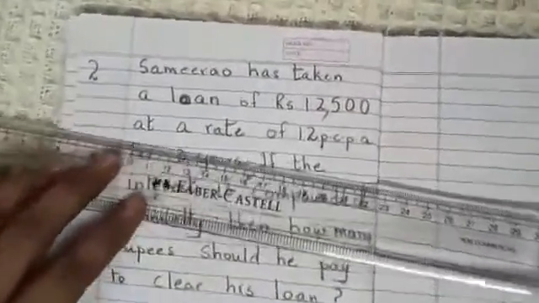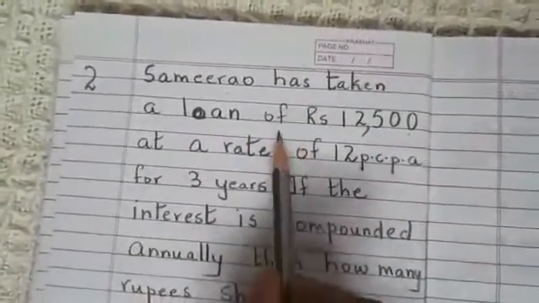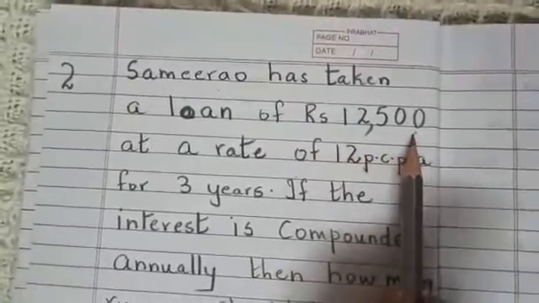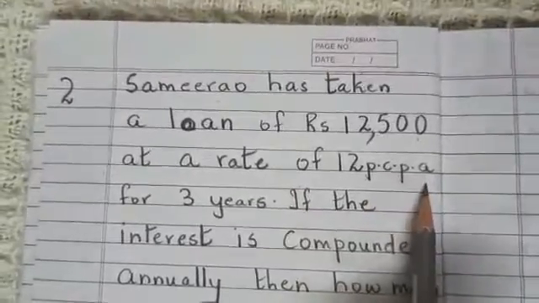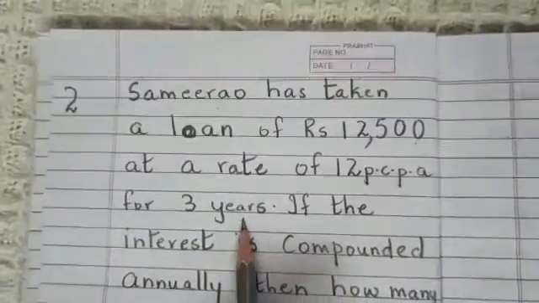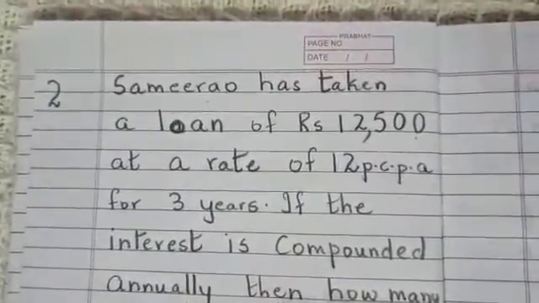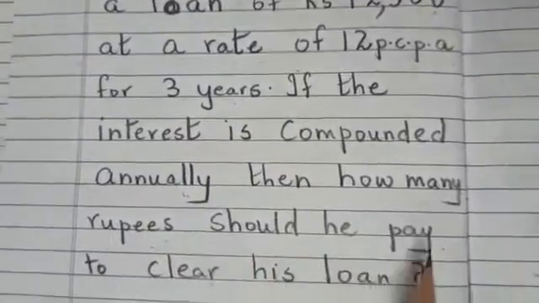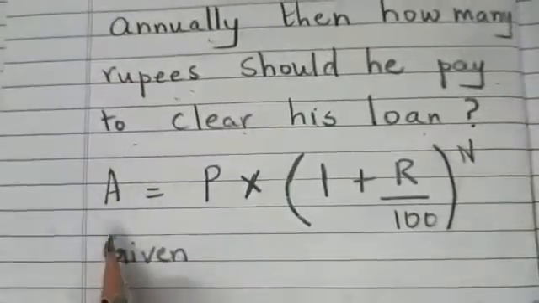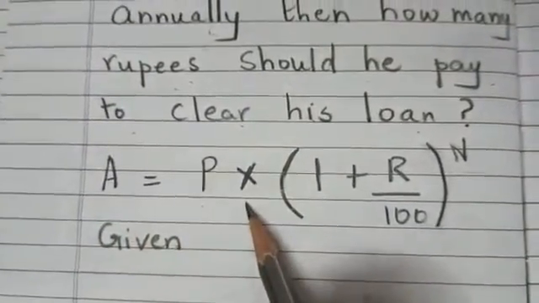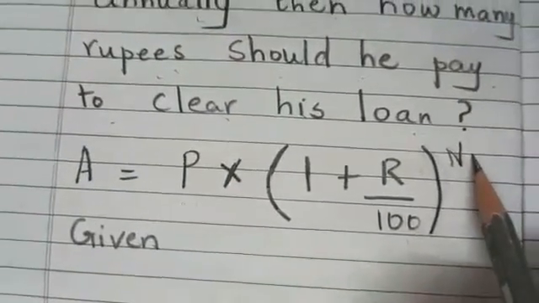Question number 2 reads, Samirao has taken a loan of rupees 12,500 at a rate of 12% per annum for 3 years. If the interest is compounded annually, then how many rupees should he pay to clear his loan? The formula is A equals P multiplied by 1 plus R upon 100 raised to the power of n.